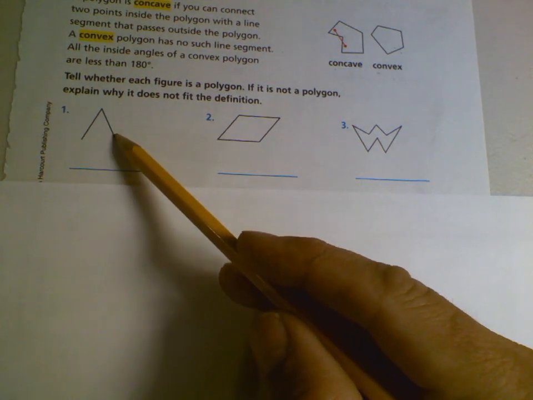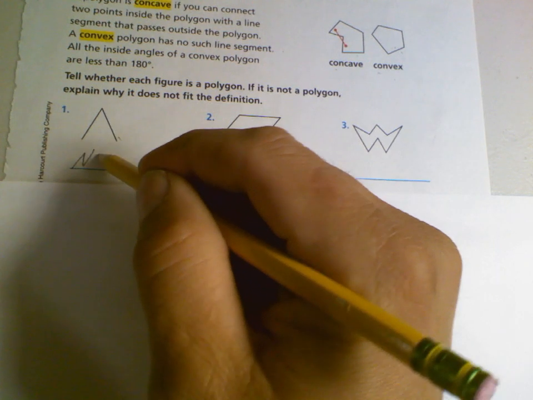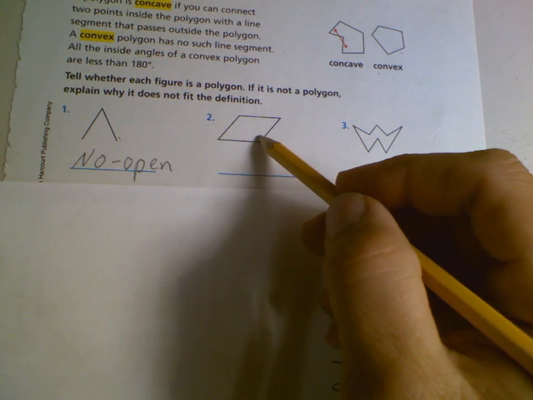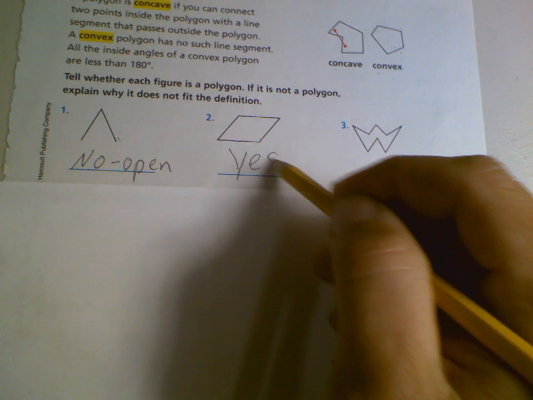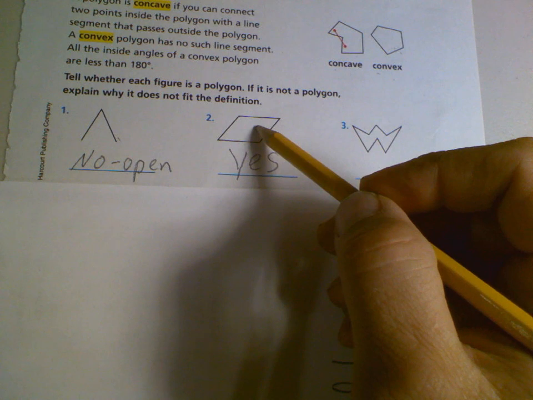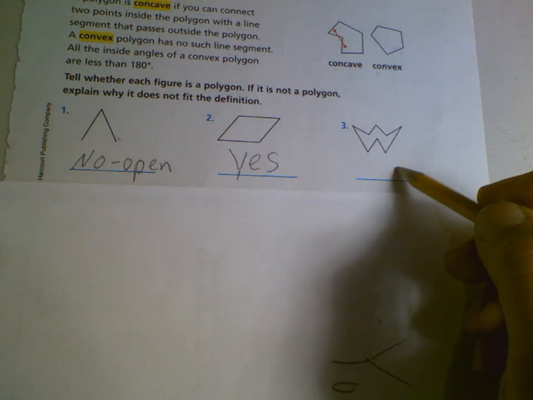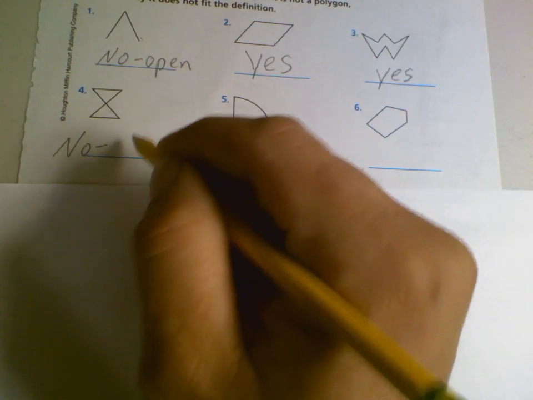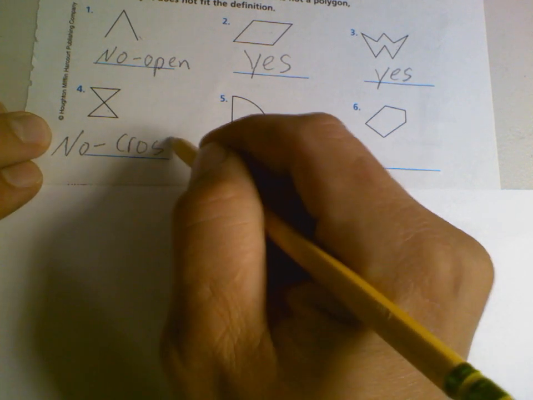Let's take a look at some of these. Yes or no: tell whether it's a polygon. If it's not a polygon, explain why. Is this a polygon? No, because it's open. Is this a polygon? Yes, because it's closed, two-dimensional, and it's lines. Is this a polygon? Yes, because it's closed, it's two-dimensional, and it's made of lines. Let's look here. Is this a polygon? No, because the lines cross.